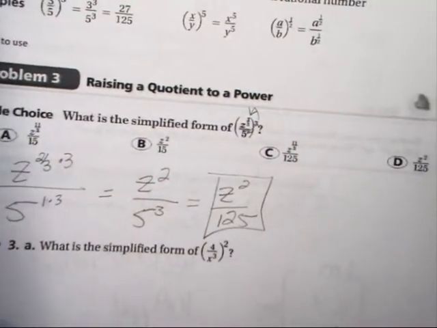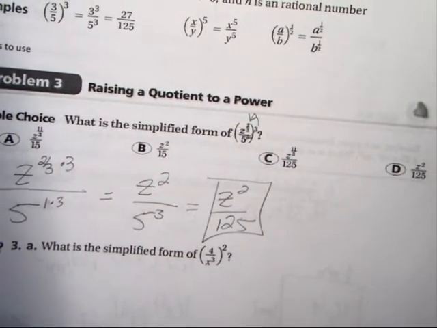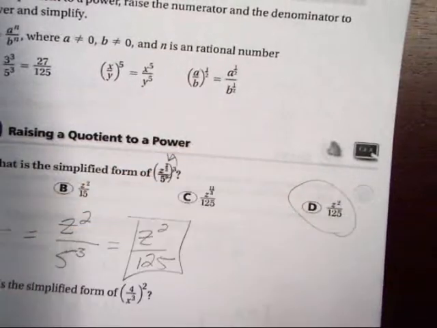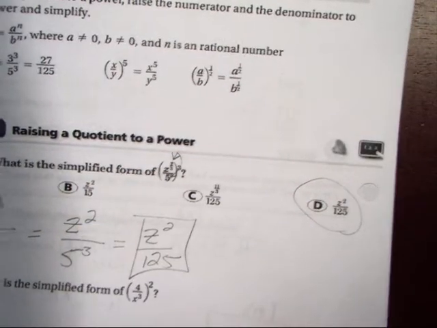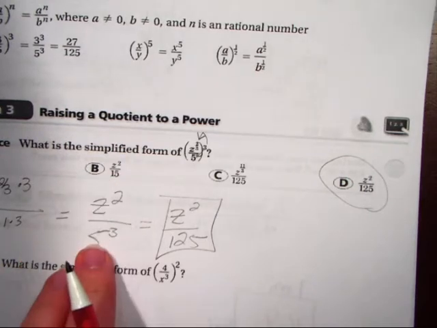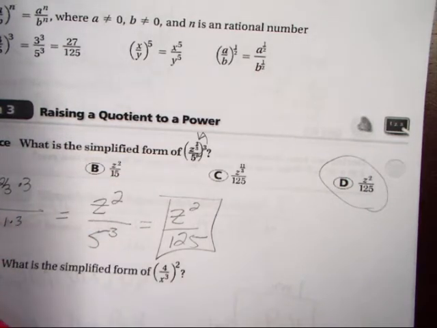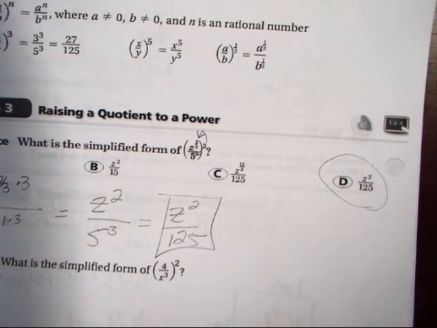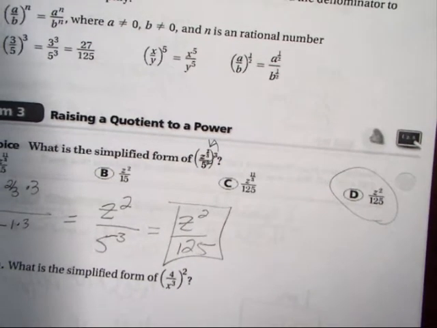Now let's look for my multiple choice answer. I found it. D is the answer. I can almost guarantee you on the keystones, they're going to have B as an option, because some people are going to do 5 times 3 and get 15. Moving on to got it 3A.